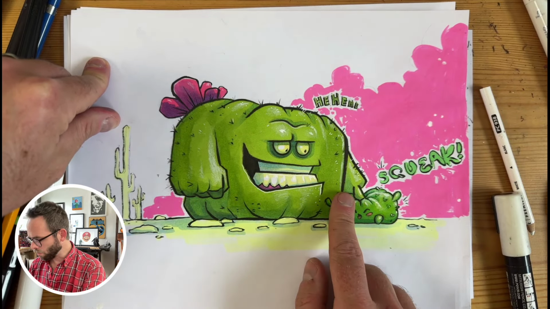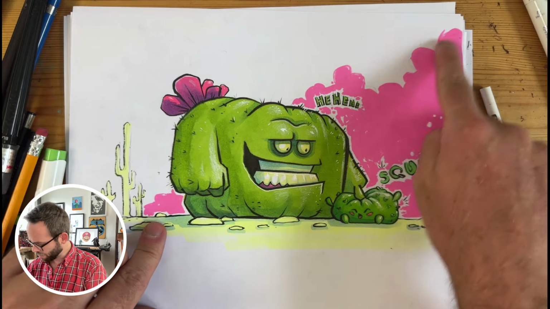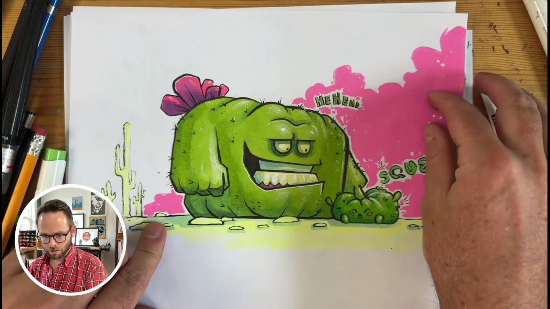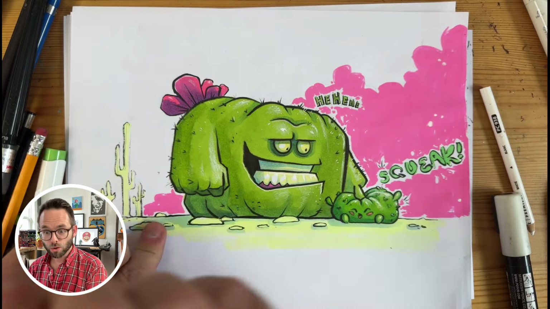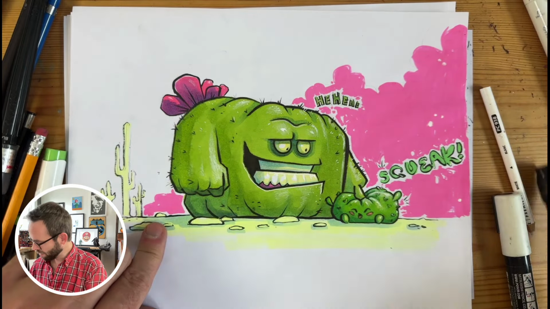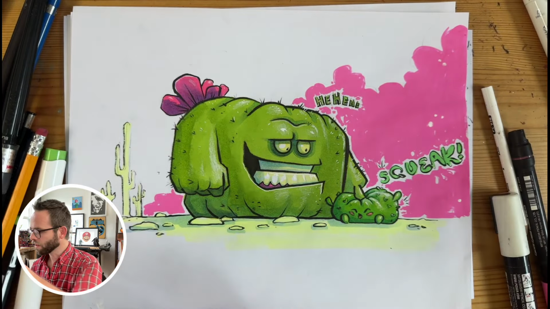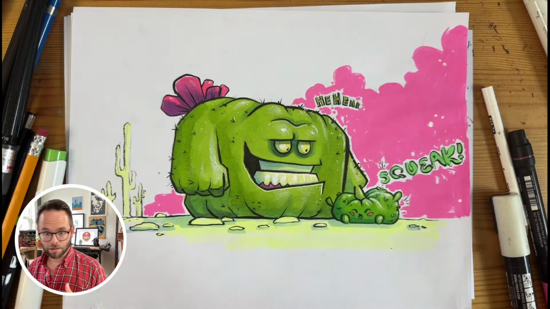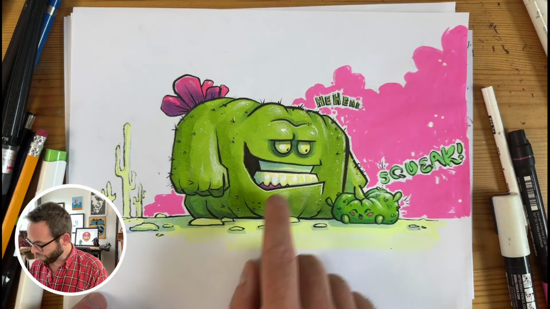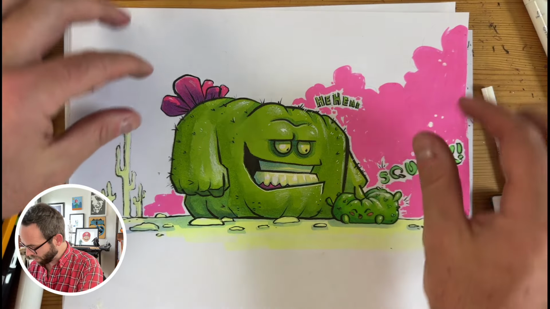And so to balance that, I added the pink cloud, bright pink. This is Posca marker, by the way. The rest is Ohuhu alcohol markers. I love the Posca markers for accents and really this opaque color. Now, so I've balanced the pinks, right?